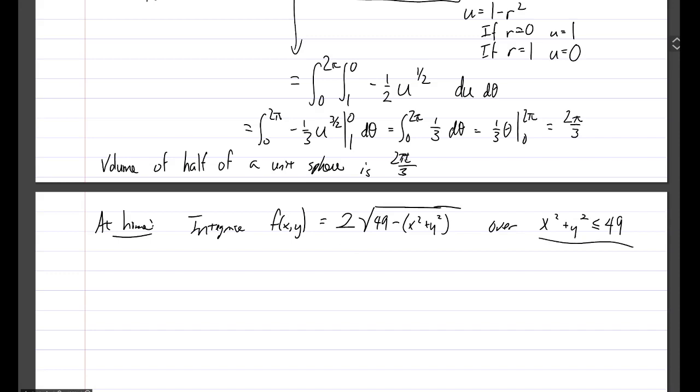And when you do this over the input space being the filled in circle of radius 7, what you should end up getting is the actual volume, not half of a sphere, but the volume of a sphere of radius 7.